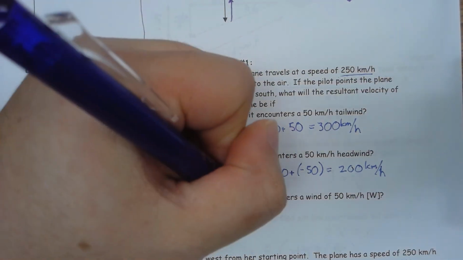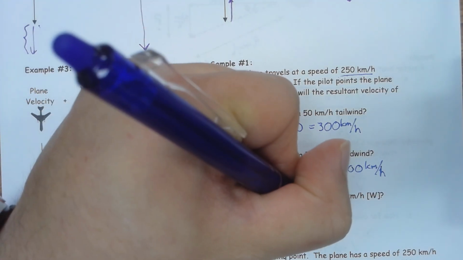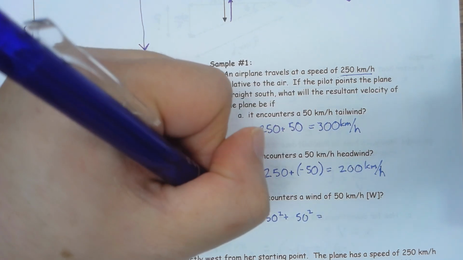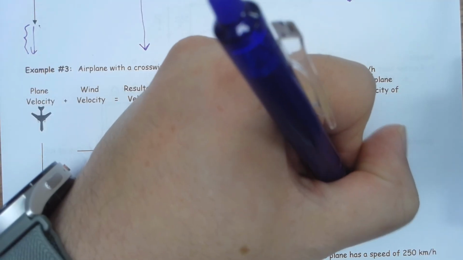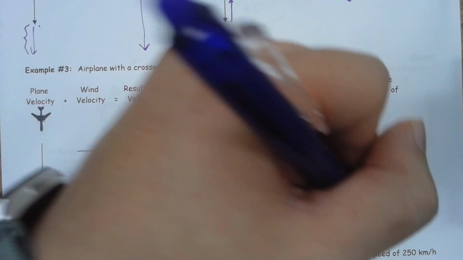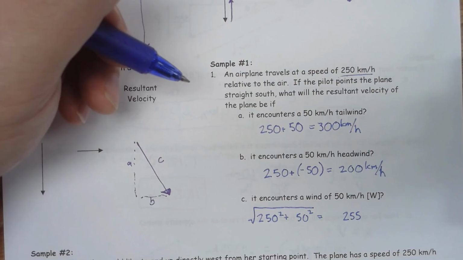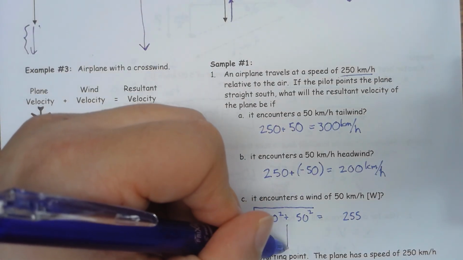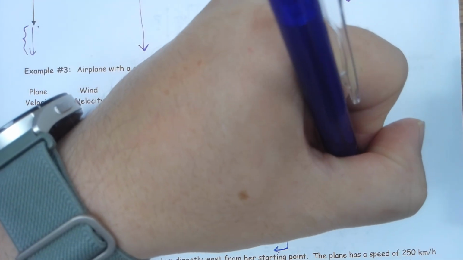How do I do this one, though? 250 squared plus 50 squared equals something squared. So take the square root of both sides. And my answer is plus or minus 255, but we know we're not in the negative direction. Oh, so we're going to go south and west.